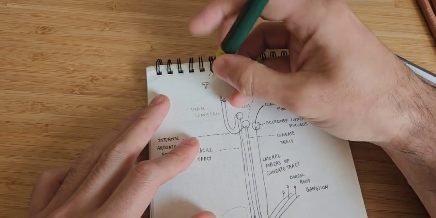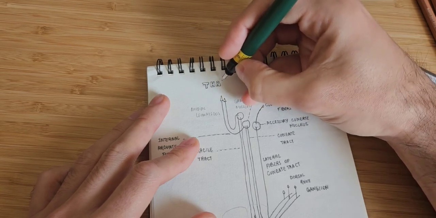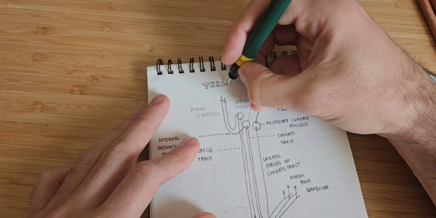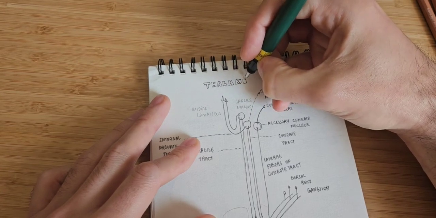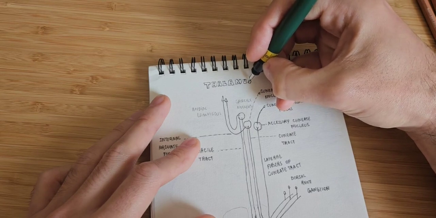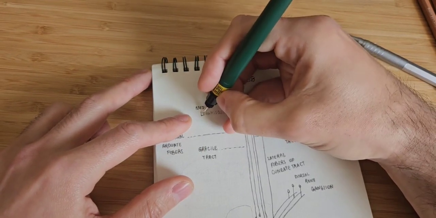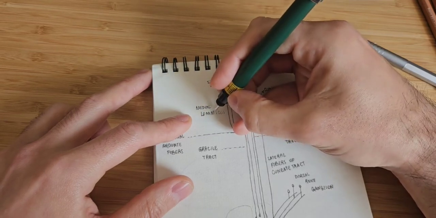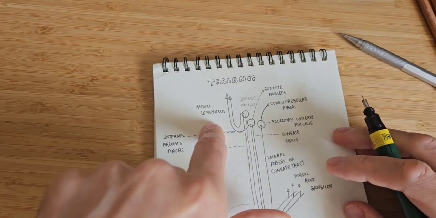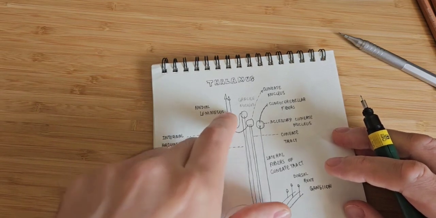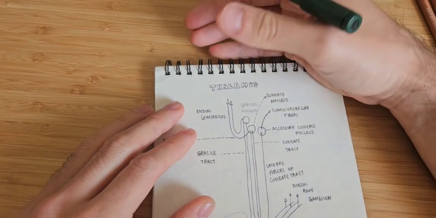Okay, medial lemniscus. What else? The medial lemniscus is important because it relays proprioceptive and light touch sensations to the ventral posterolateral nucleus of the thalamus, which is another structure that I will talk about in the future.